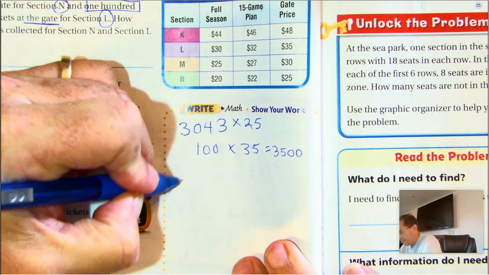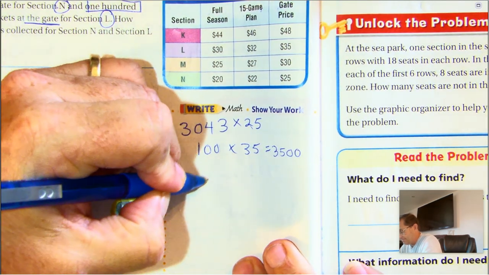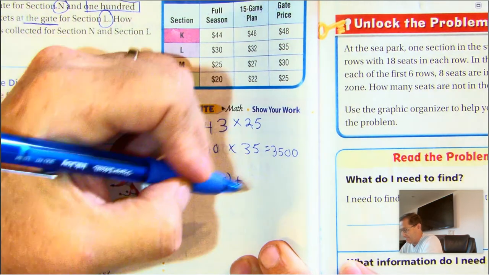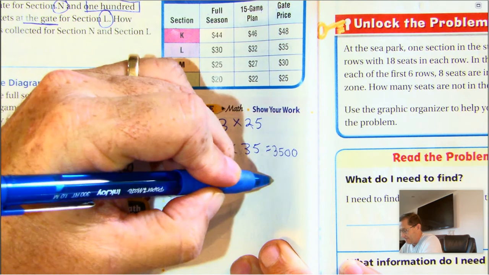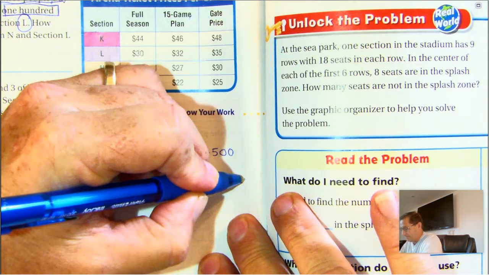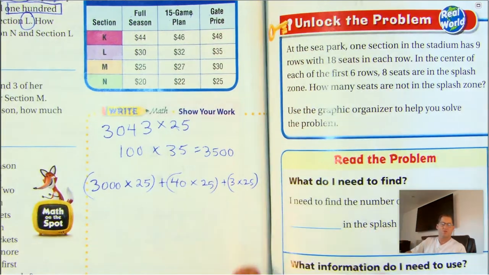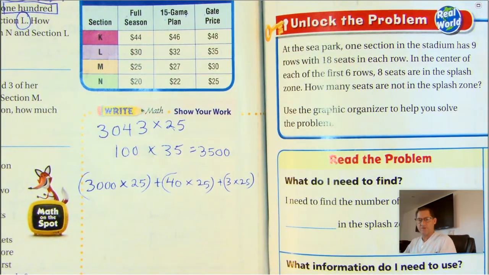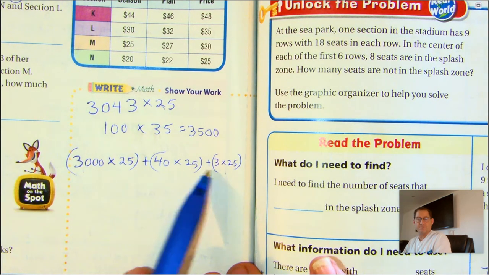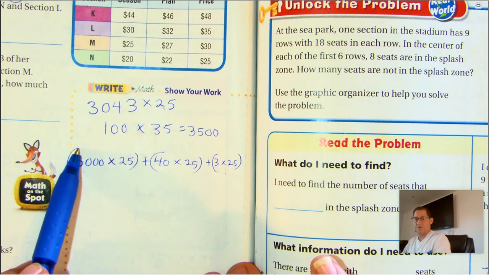Well, let's see. 3,000 times 25 plus 40 times 25 plus 3 times 25. So what did I do? I broke up the 3,043 by its place value. I used expanded form.